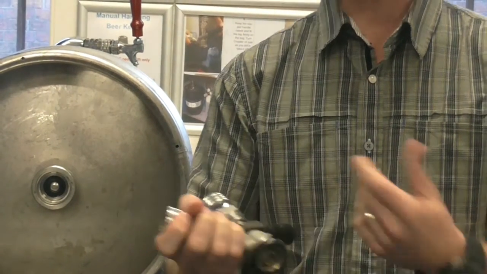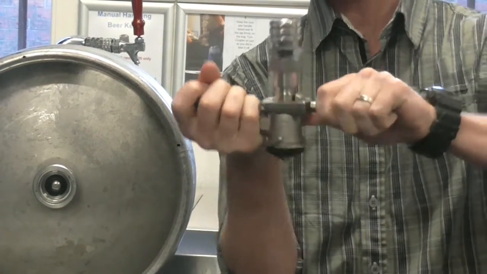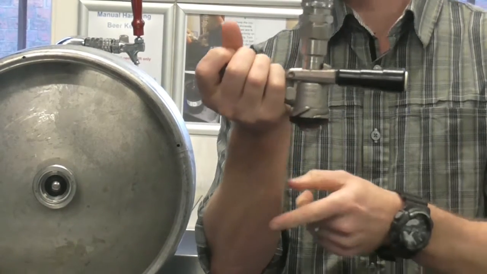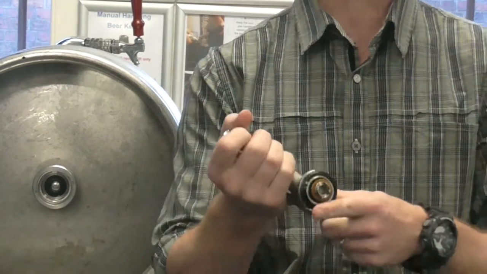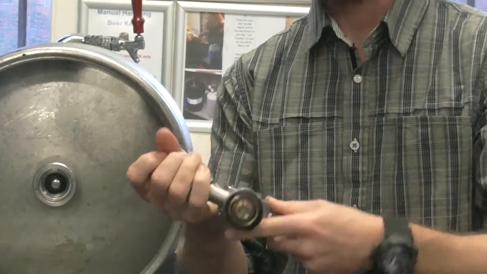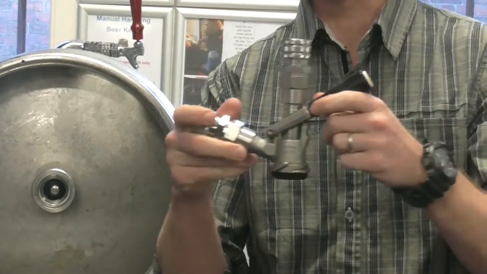We also have S-type couplers, which are exactly the same as the delta types, except the spigot goes down a little bit further. Very, very easy to mistake the two, and you'll take a beer shower if you do try and hook an S-type up to a D-type. So just make sure that when you're pulling it out, that coupler extracts all the way.